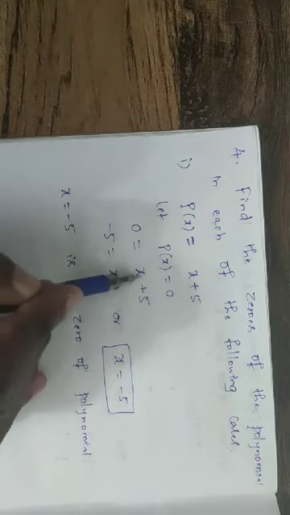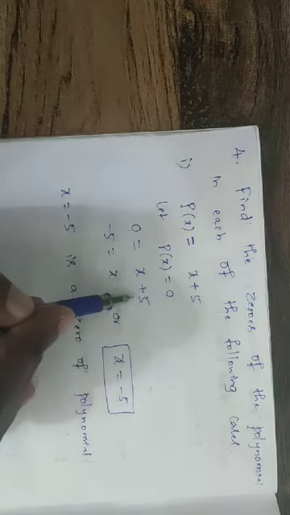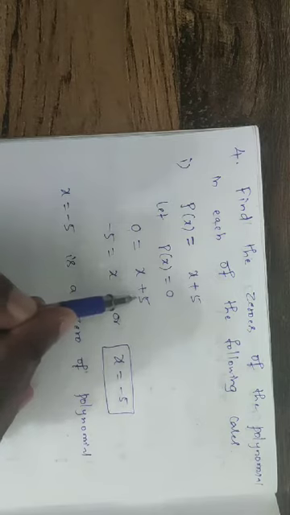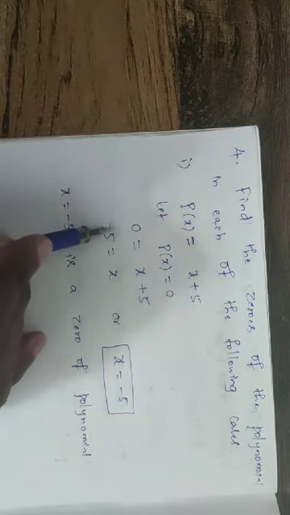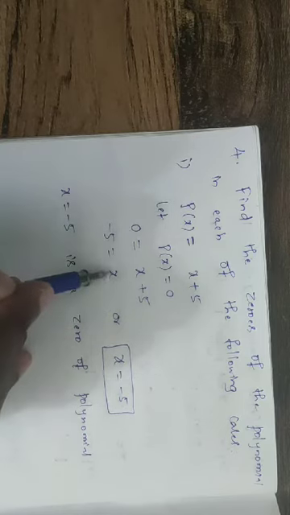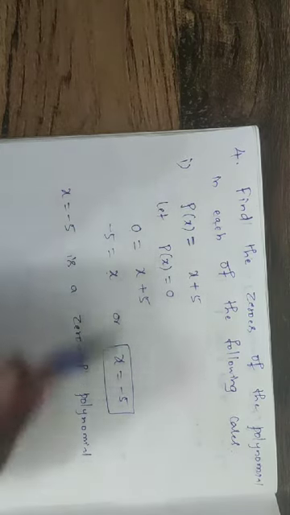So I need to find out the x value because x is the variable. Send the constant to the other side, x plus 5. So that means 5 is added here. If you send 5 to the LHS, the sign is going to change and it will become negative. So minus 5 is equal to x, as it is. Minus 5 is equal to x, or x is equal to minus 5.